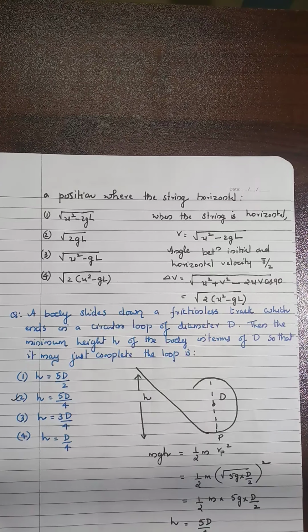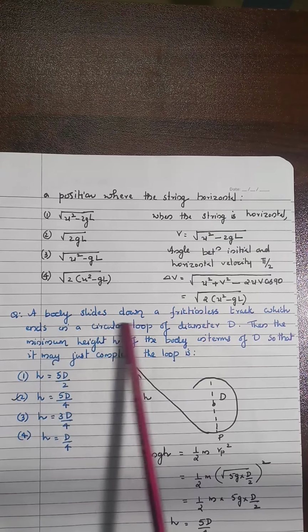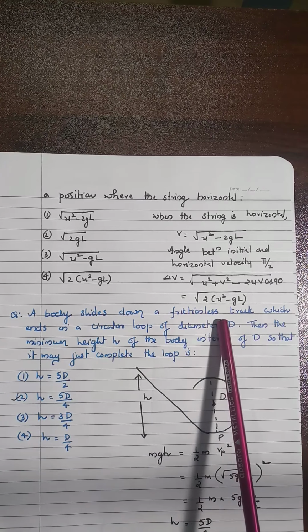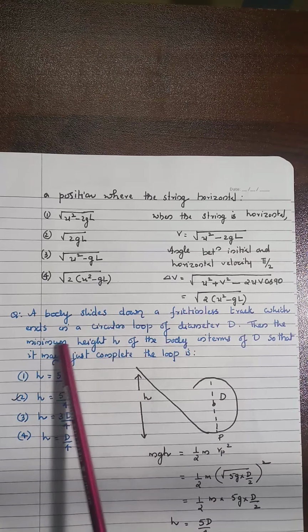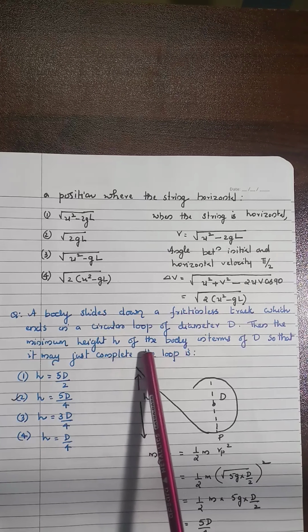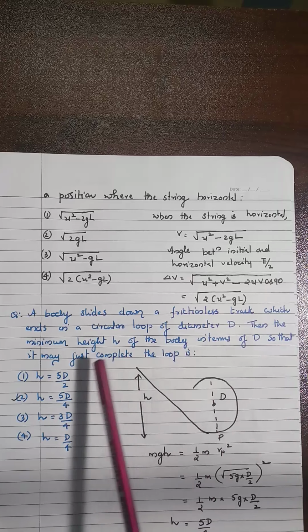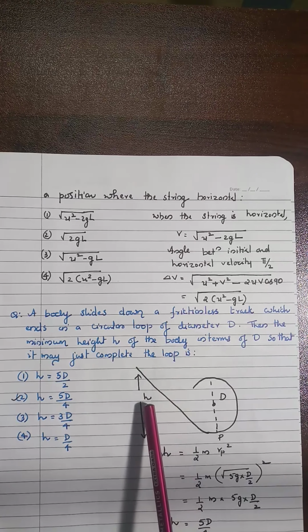Another very important question: a body slides down a frictionless track which ends in a circular loop of diameter D. Find the maximum height h of the body in terms of D so that it may just complete the loop.